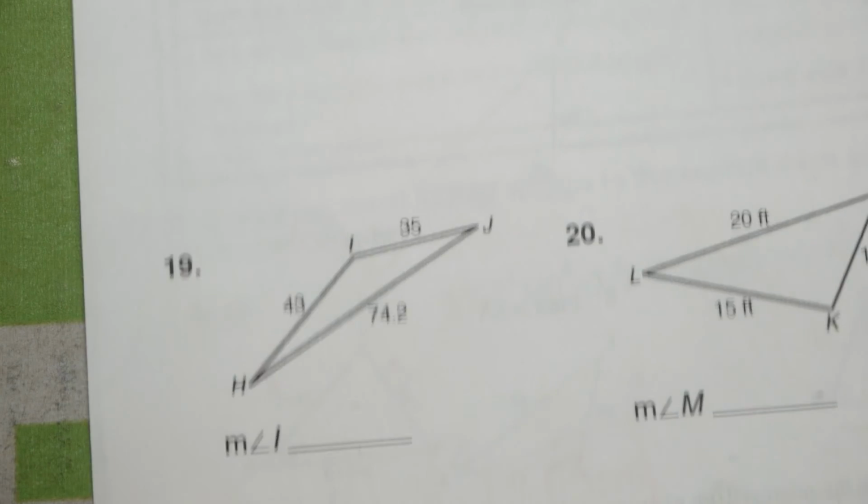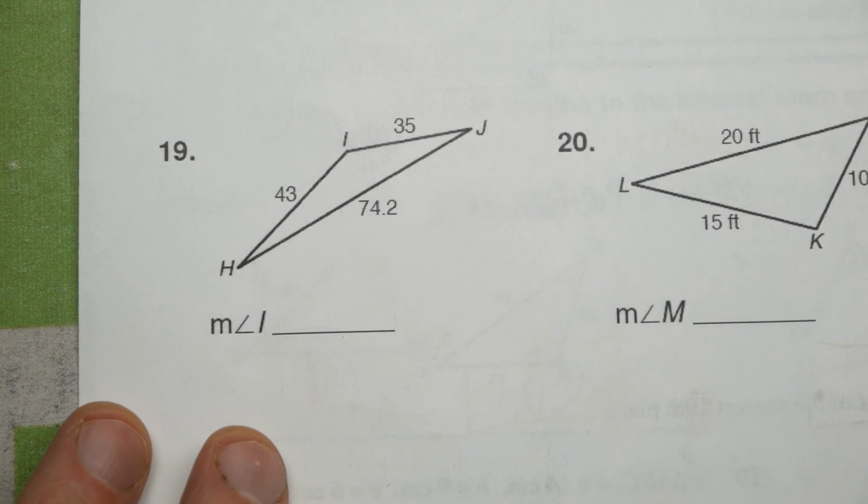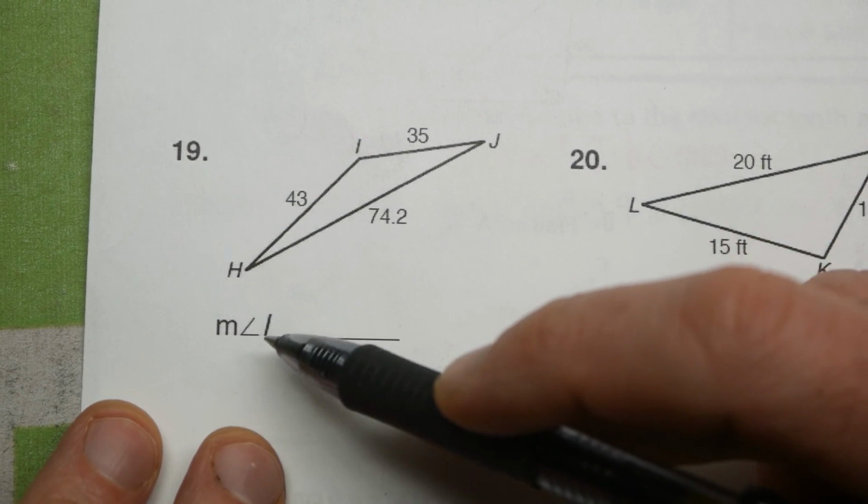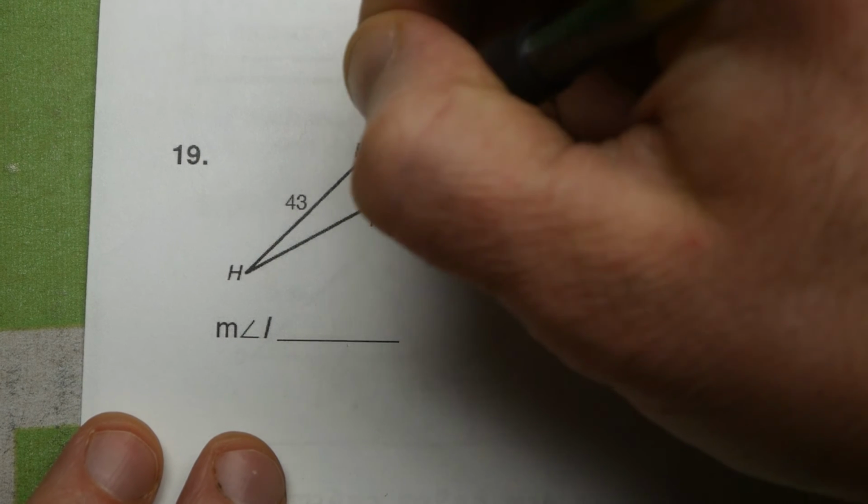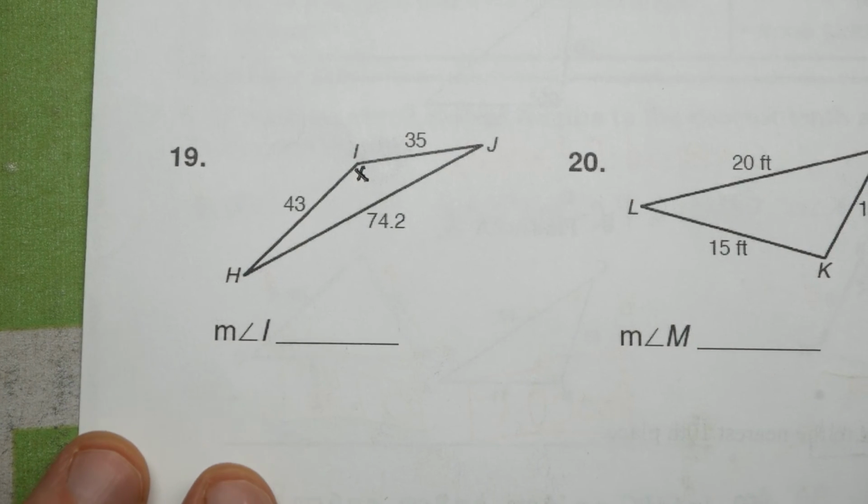Okay, let's drop down and look at number 19, where we're looking for an angle on this one. We're looking for angle I, this angle right here.